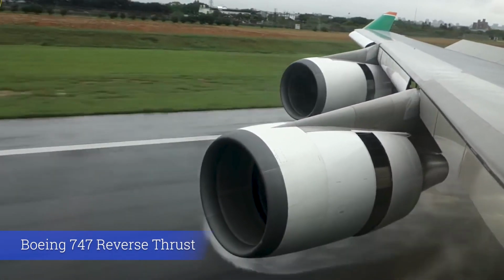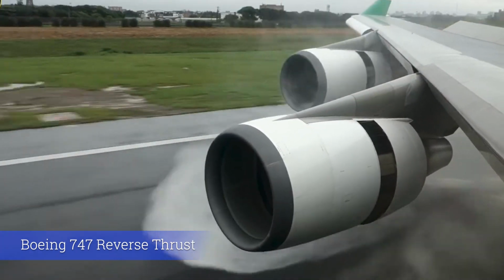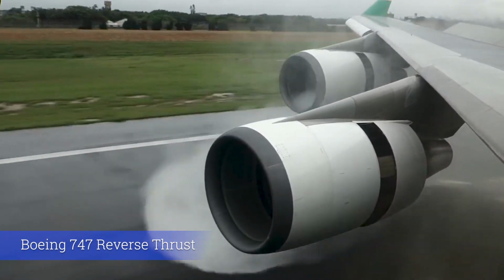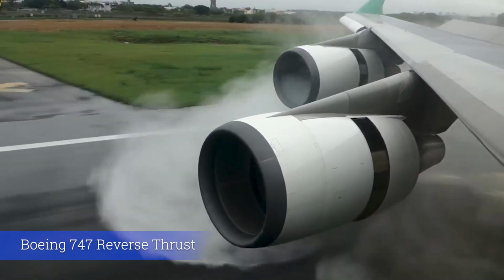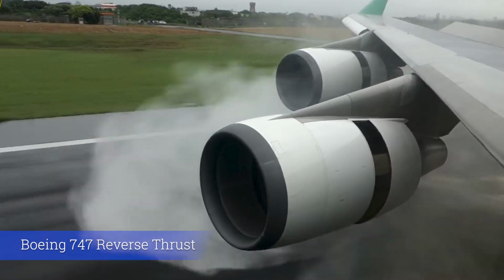Due to noise abatement procedures, full reverse thrust is not permitted at some airports around the world or restricted between certain hours. Pilots can, however, use full reverse thrust if deemed necessary, but must document their decision in a report.